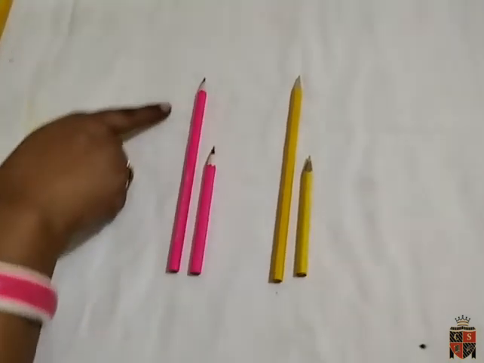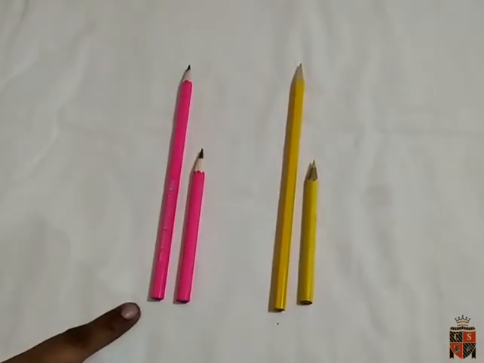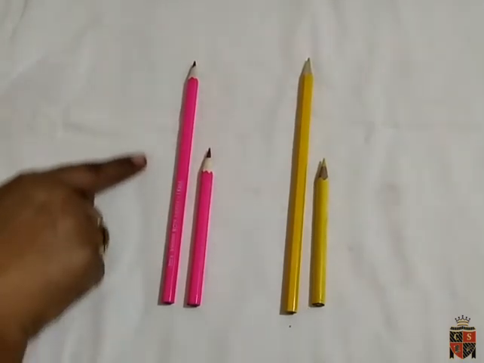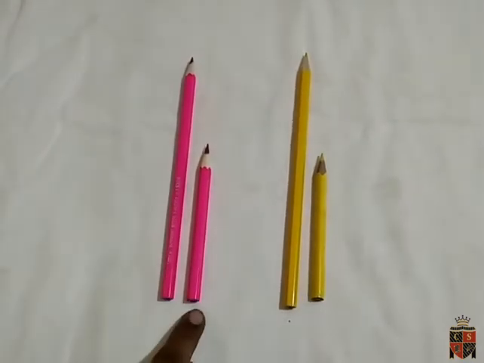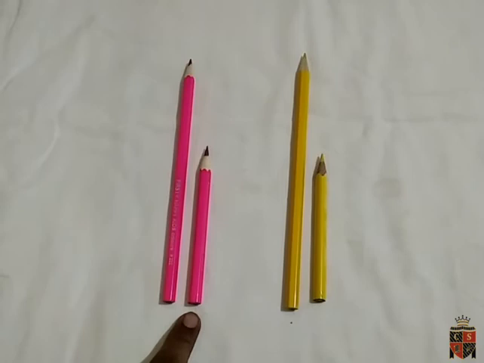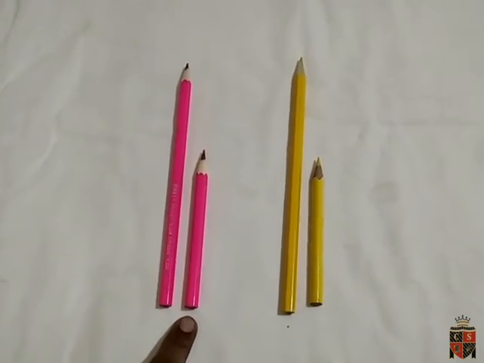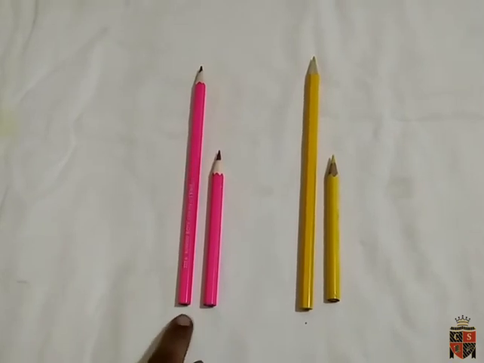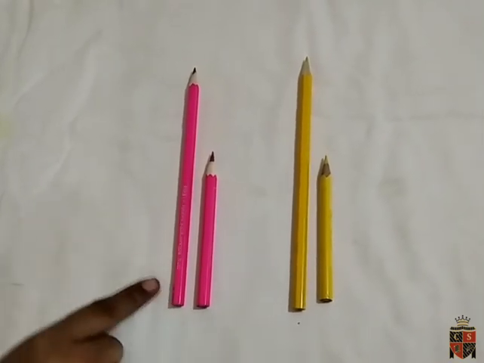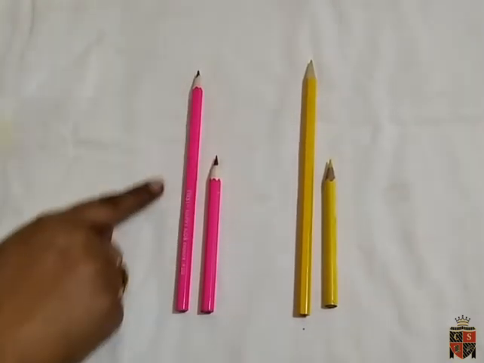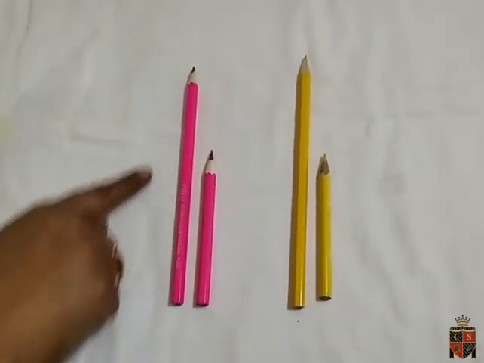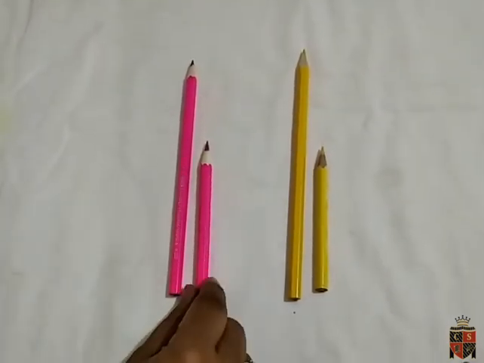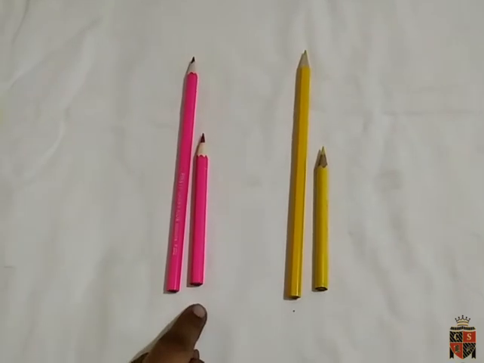You can see their heights clearly. This pencil is tall compared to this pencil, which means it's a short pencil. If we compare both these pencils, we can know that the pink one is tall and this one is short.